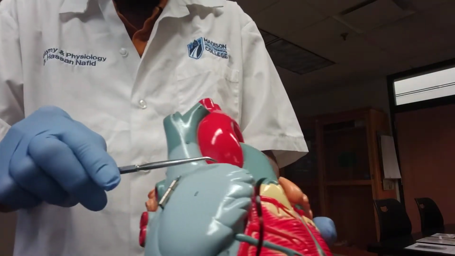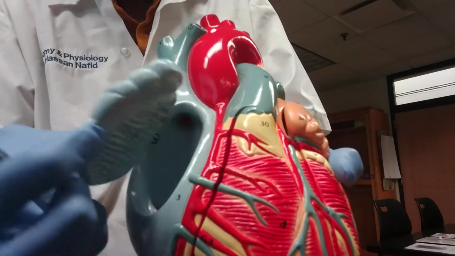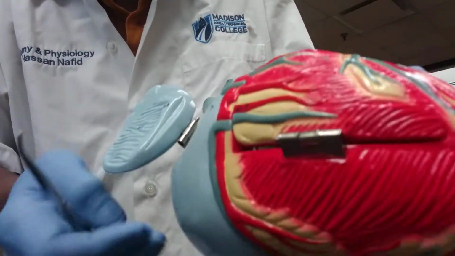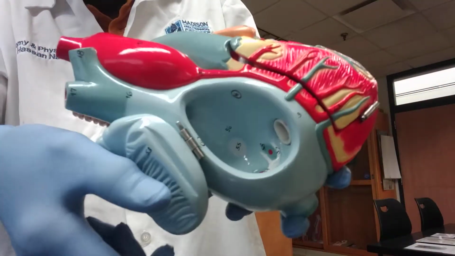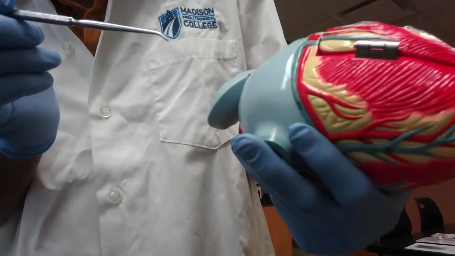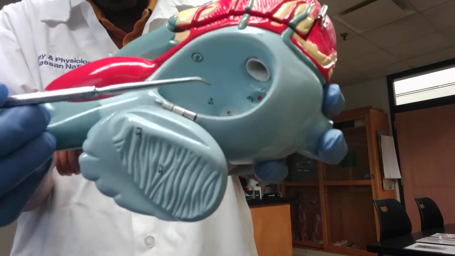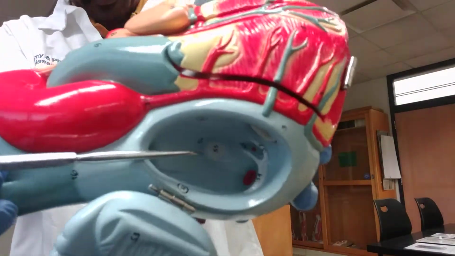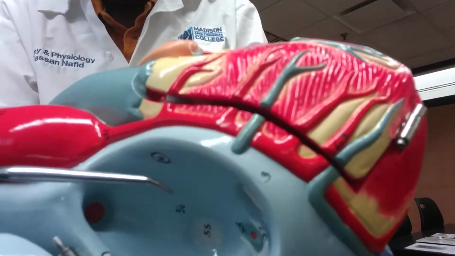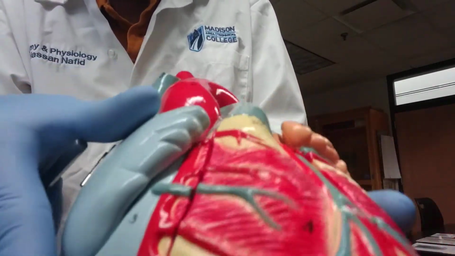This part of the heart is known as the auricle. If you see, it looks like an auricle or an ear. And this is located in the right atrium. I want to also show you inside the right atrium, there are some important structures. We have the opening of the coronary sinus, and also we have the sinoatrial node. The sinoatrial node is known as the pacemaker of the heart. That is where the heartbeat or heart contraction originates.